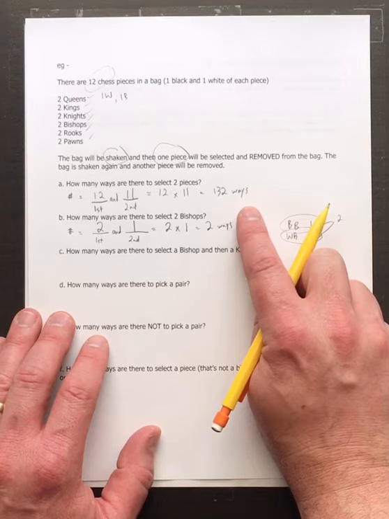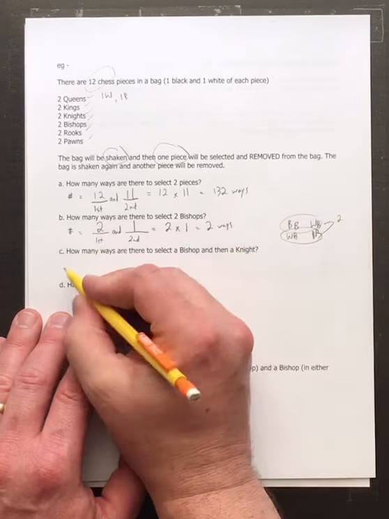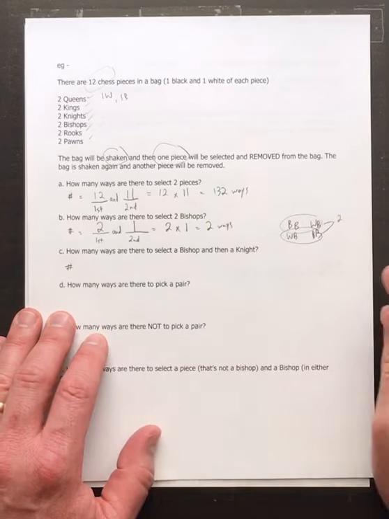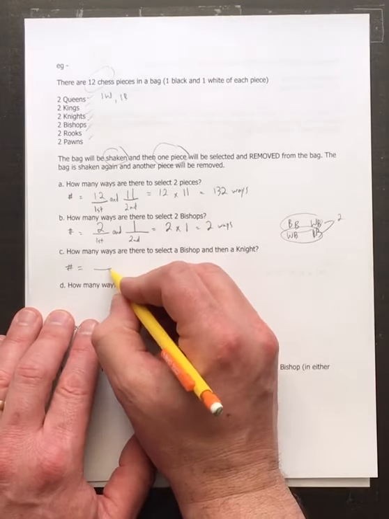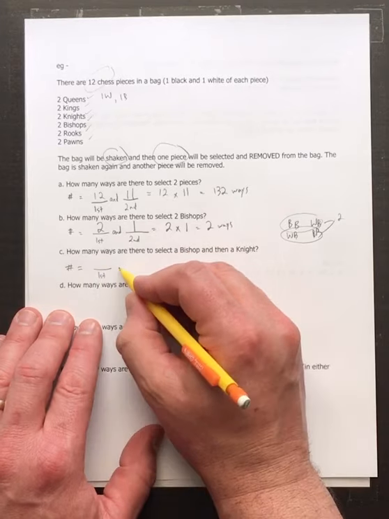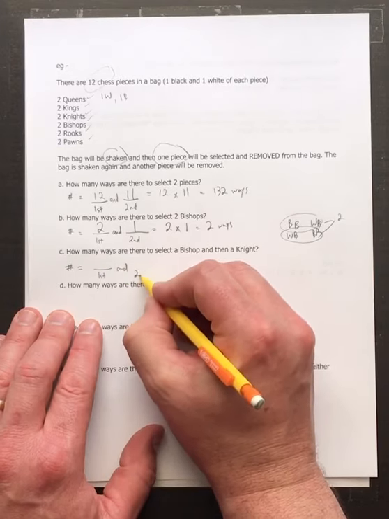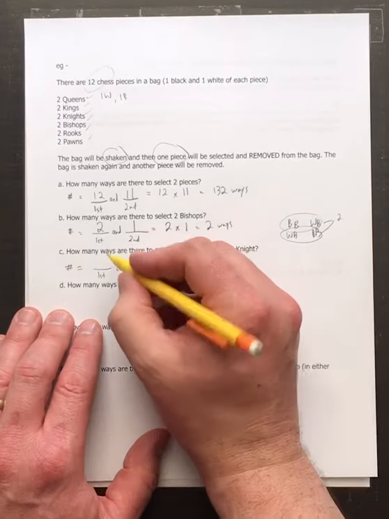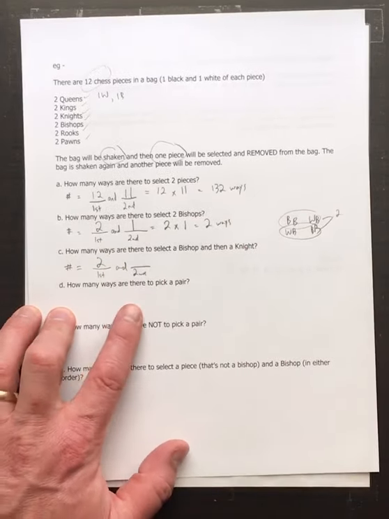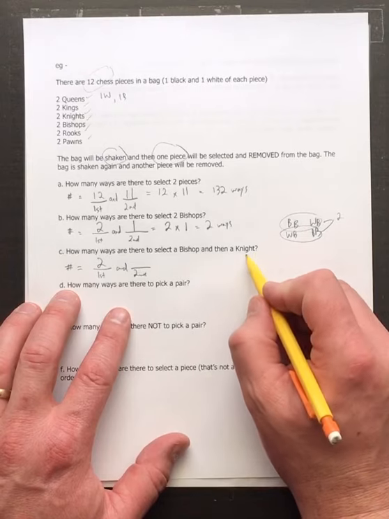Okay? Let's try another one. How many ways are there to select a bishop and then a knight? Okay, so I'm going to choose again first and second. My first choice, I'm choosing a bishop. There's 2 bishops. My second choice, I'm choosing a knight.